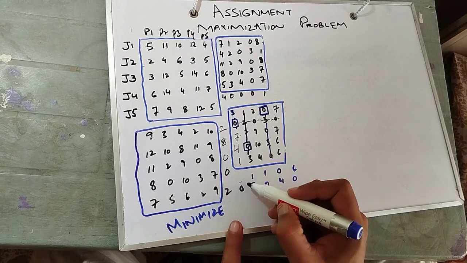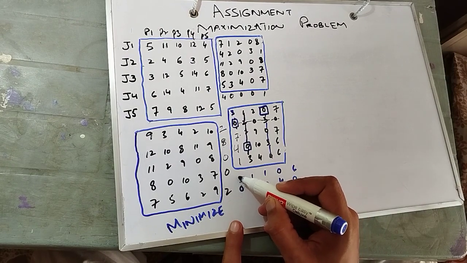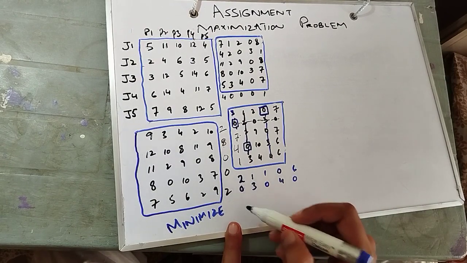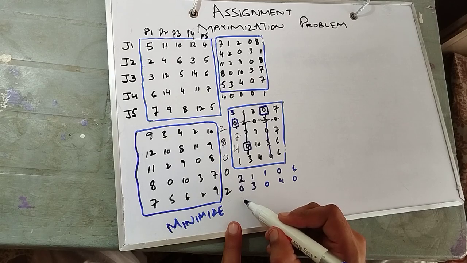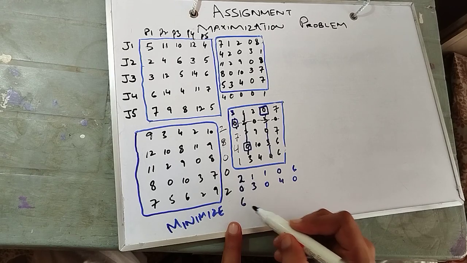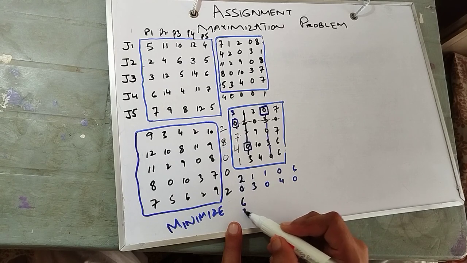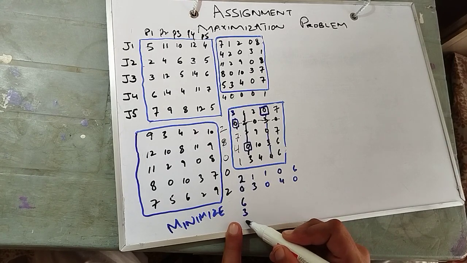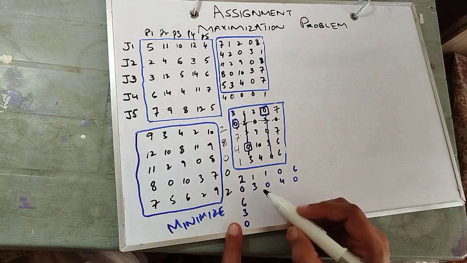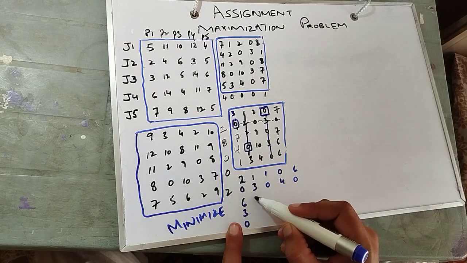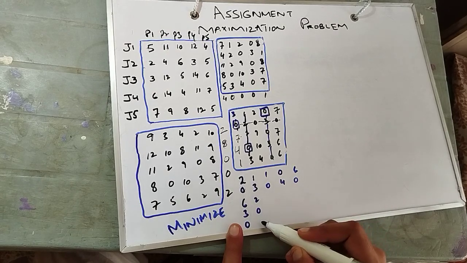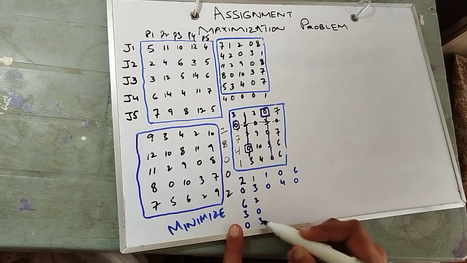Okay. By 2, 2, 0. 7 has to be reduced, 6, 3 and 0. 2 will be same, 0 will be same, and 3 will be same.